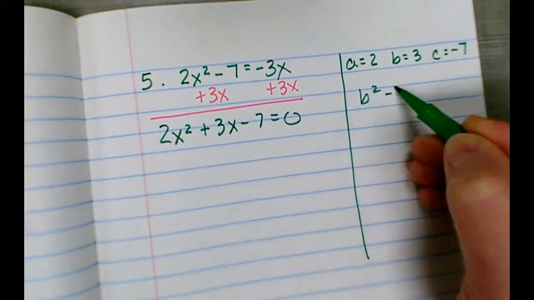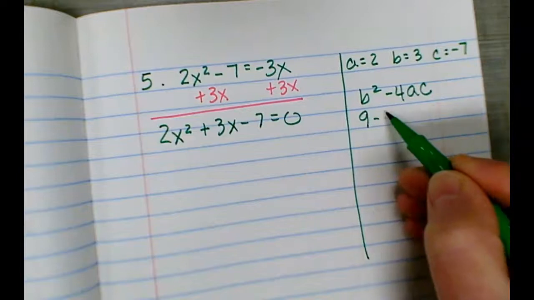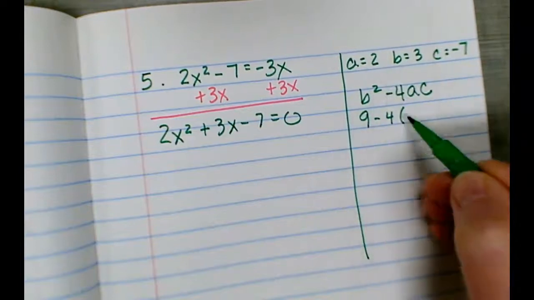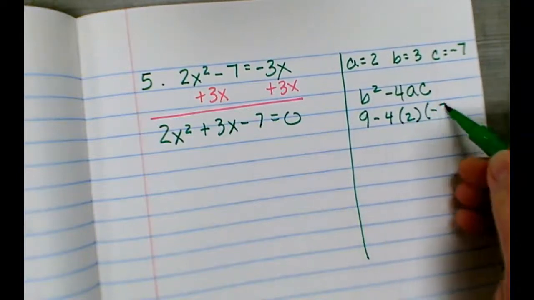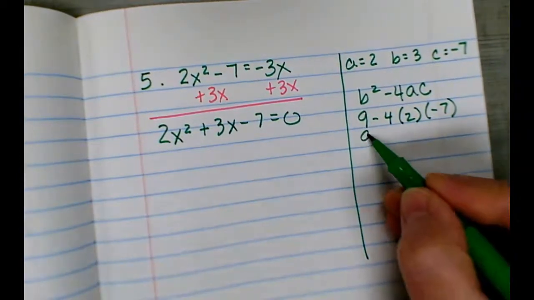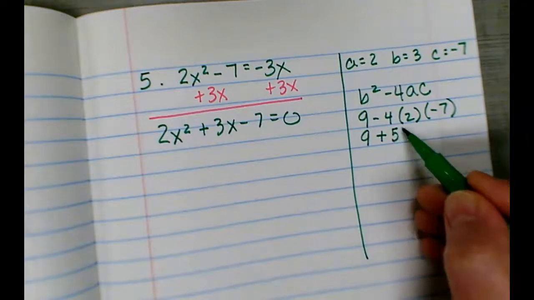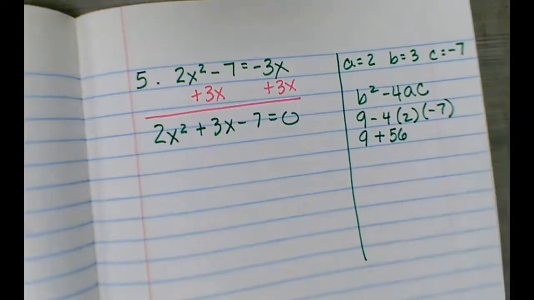B squared minus 4AC. So that's going to be 9 minus 4AC. Minus and minus is going to make a plus. 4 times 2 is 8. 8 times 7 is 56.